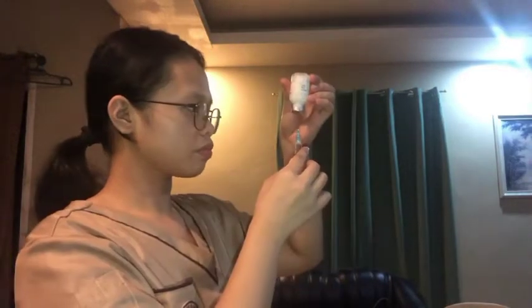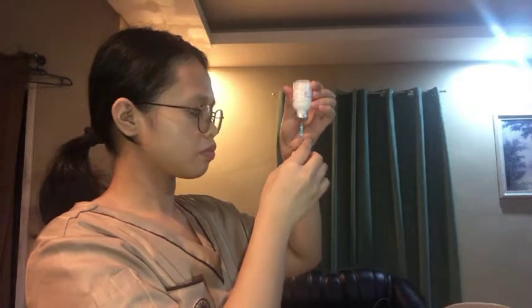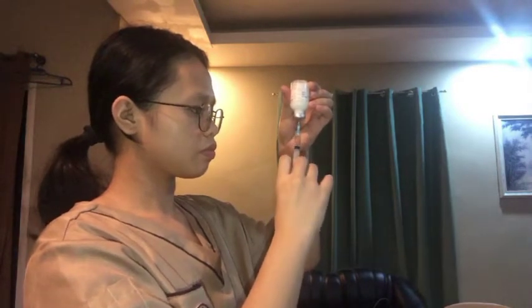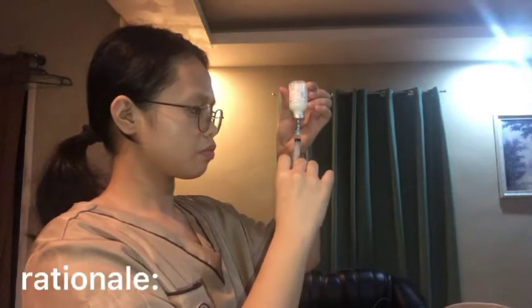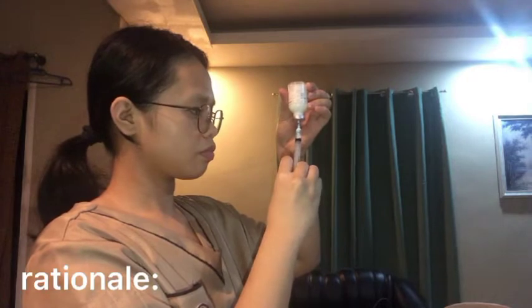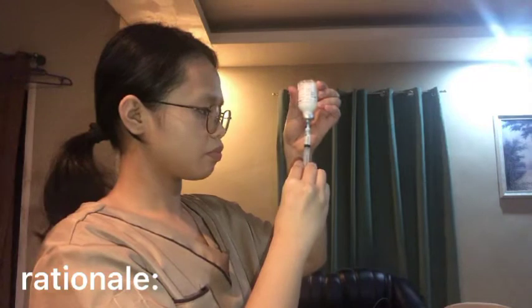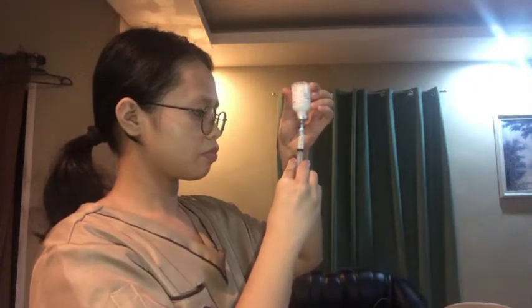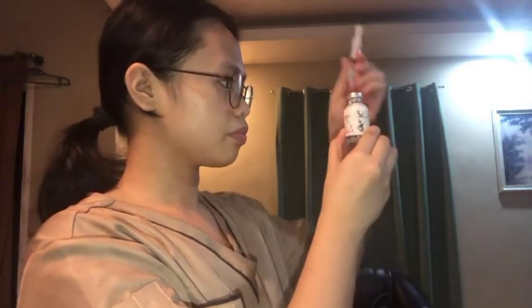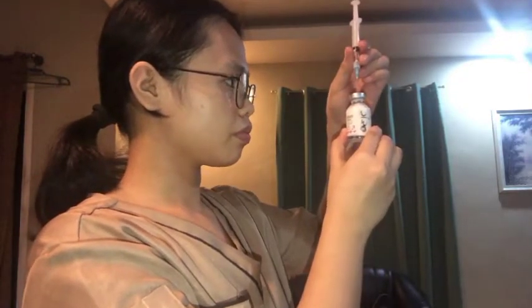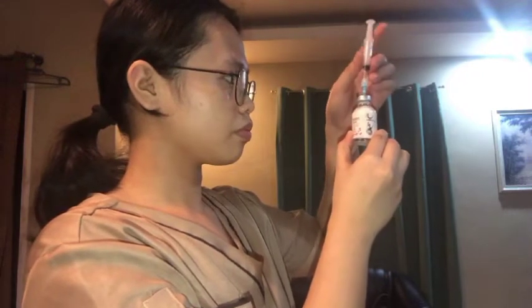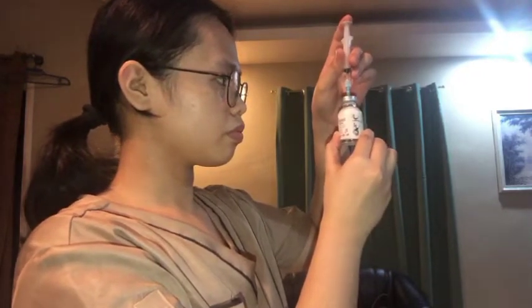Or, invert the vial, ensure that the needle tip is below the fluid level, and gradually withdraw the medication. Keeping the tip of the needle below the fluid level prevents air from being drawn into the syringe. Hold the syringe and vial at eye level to determine that the correct dosage of drug is drawn into the syringe. Eject air remaining at the top of the syringe into the vial.